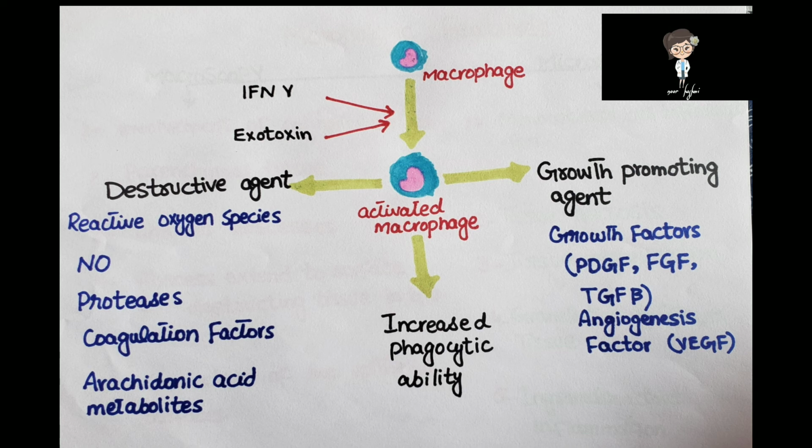Activated macrophage has several functions, which is to secrete destructive agents to get rid of offending agents we studied just before. These agents are reactive oxygen species, nitric oxide, proteases, arachidonic acid, and coagulation factors. Activated macrophages also increase phagocytic ability and also promote growth promoting agents such as growth factors like PDGF, FGF, TGF beta, and angiogenesis factors like vascular endothelial growth factor for repairing process.